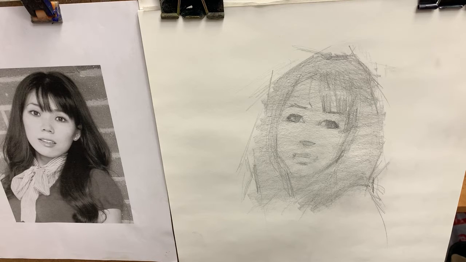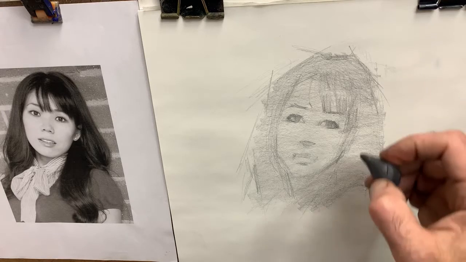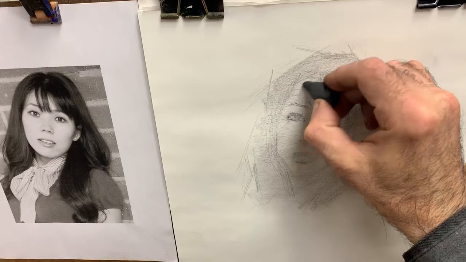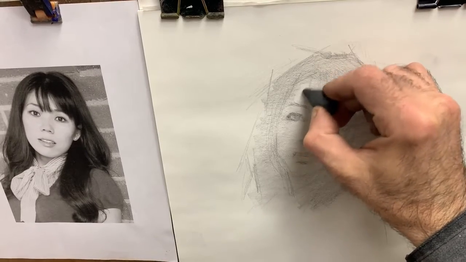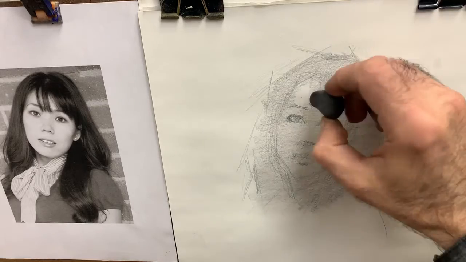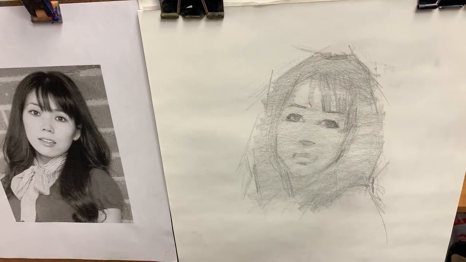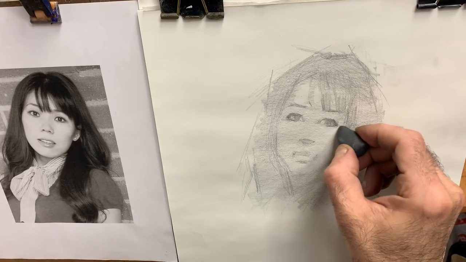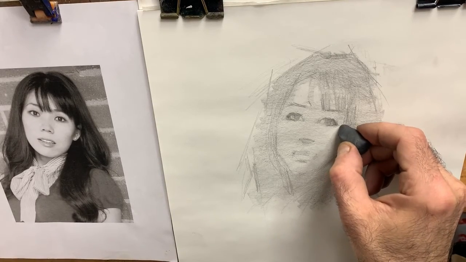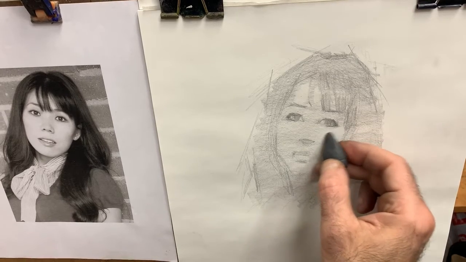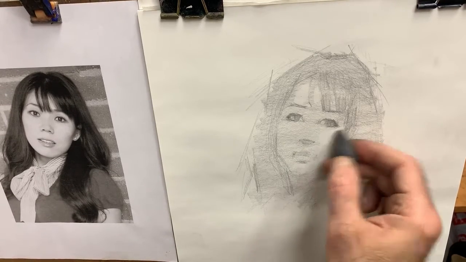All right, we're gonna get more specific, okay? So obviously lighter areas, let's take an eraser and just take some out, like, don't touch the edges too much. That, and cheekbones.